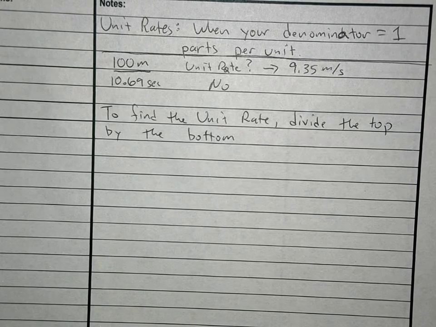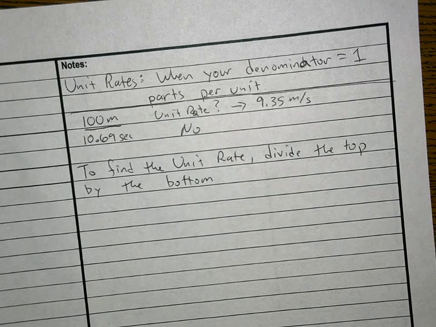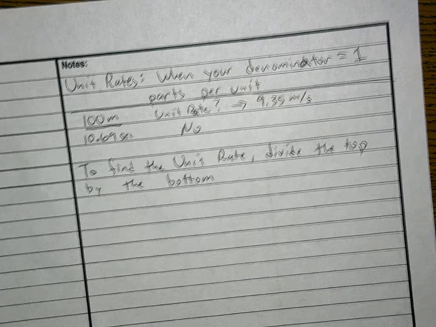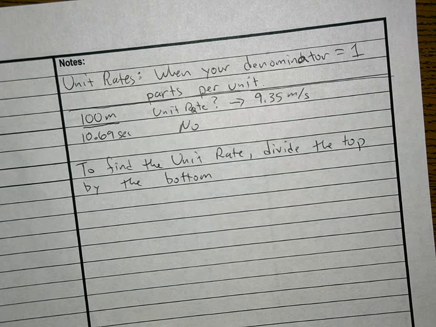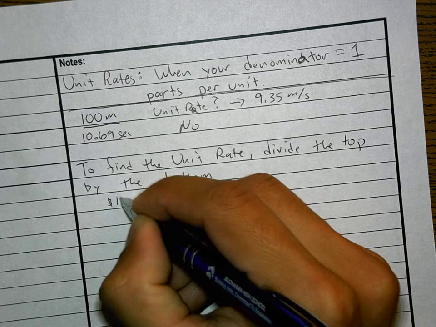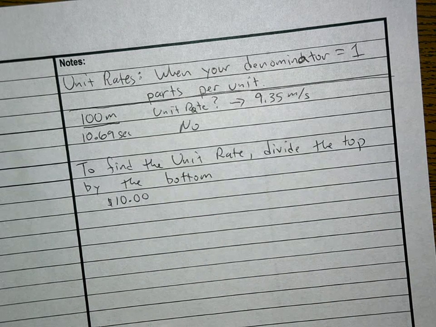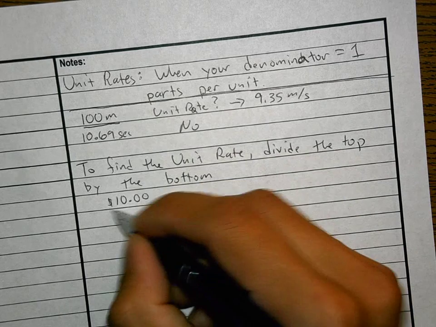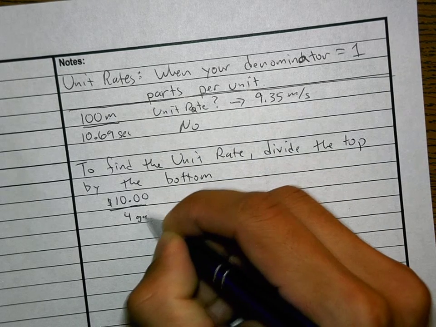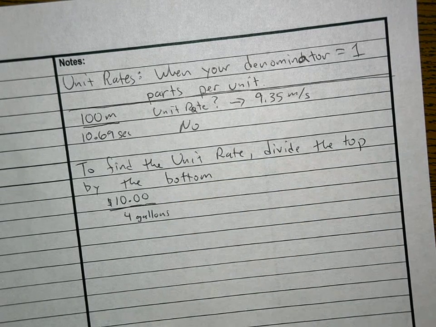Sometimes he had more, sometimes he had less. But if he puts $10 in, let me write that down. $10, and he got 4 gallons of gas. It wouldn't actually be 4 gallons. It'd probably be like 4.657.